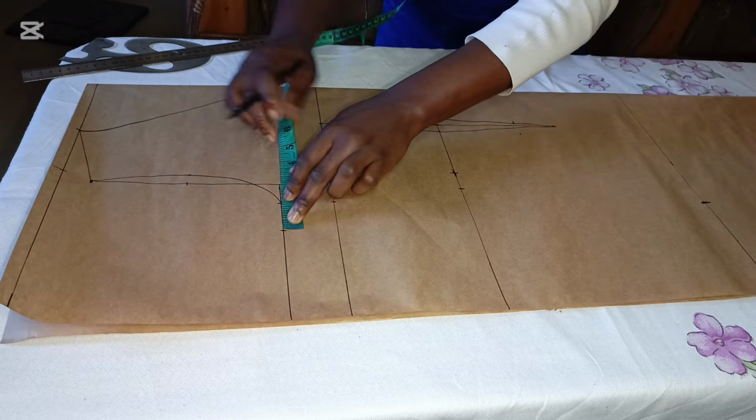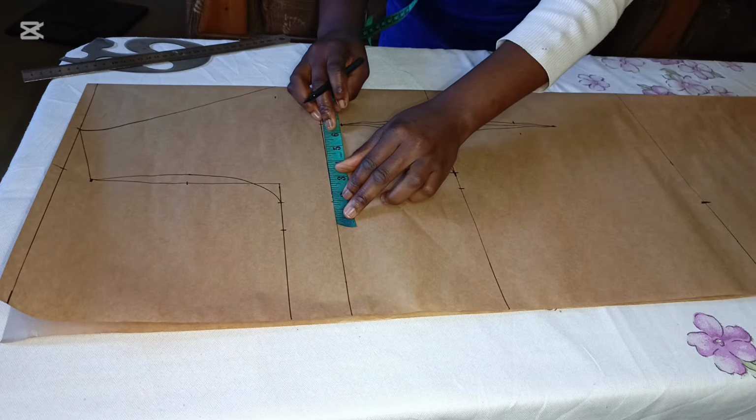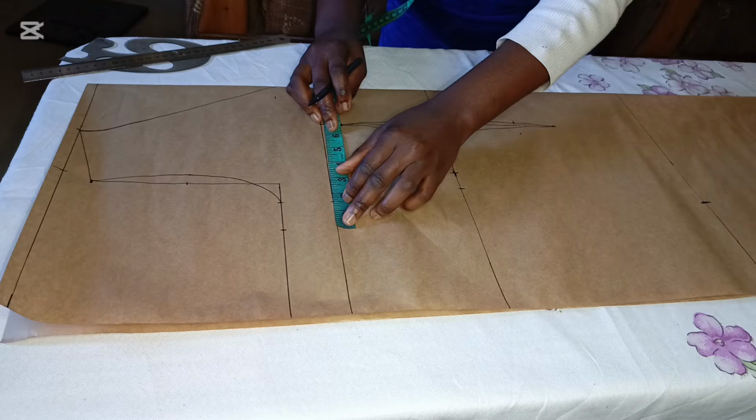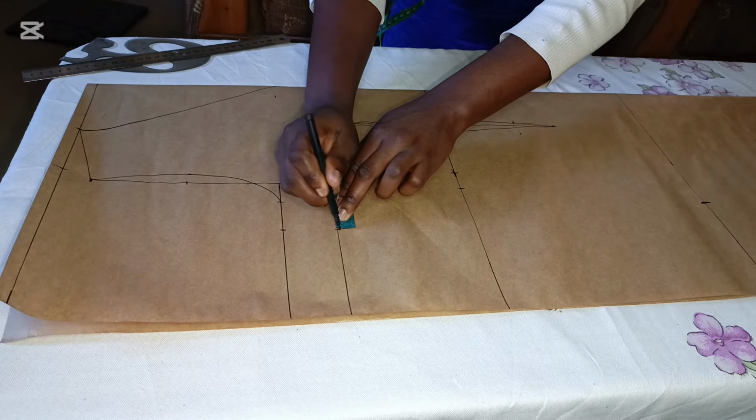Okay, so here I'm going to be taking 1.5 inches as my sewing allowance, and I'm going to mark it on all my lines.